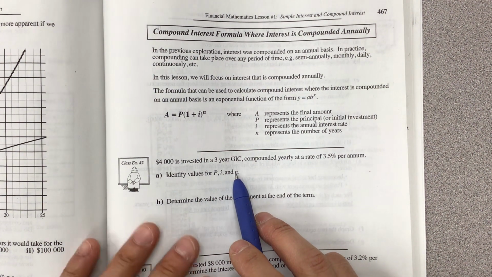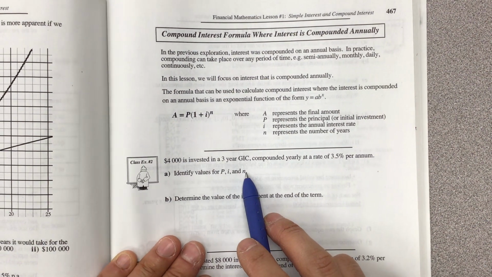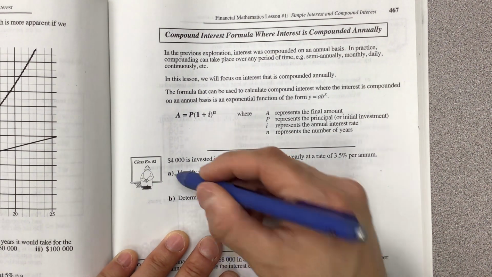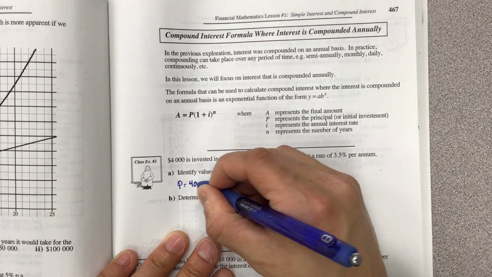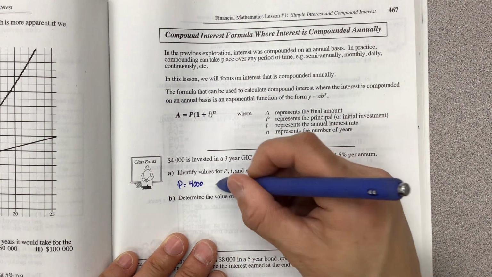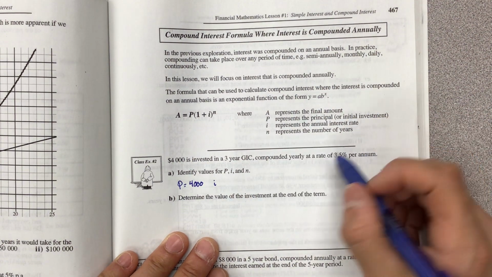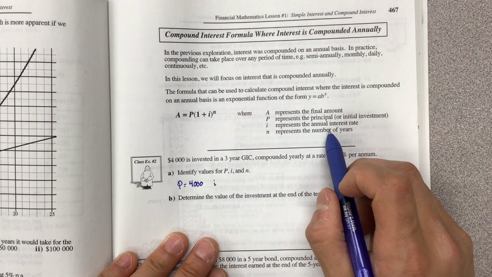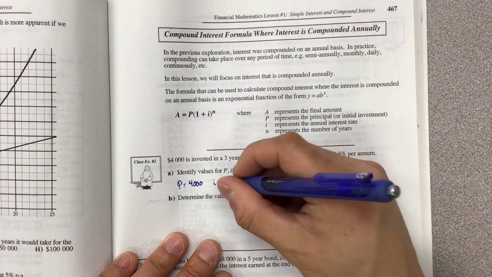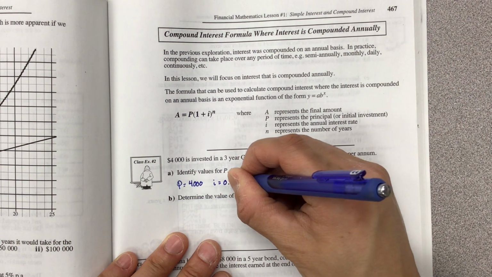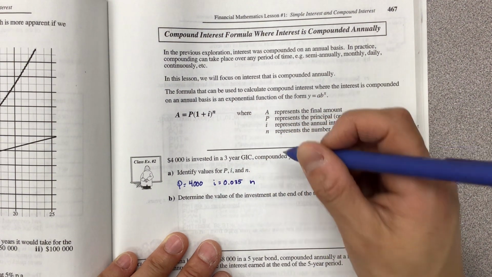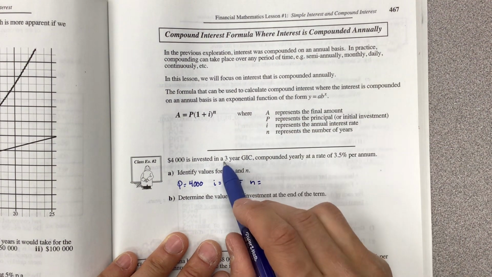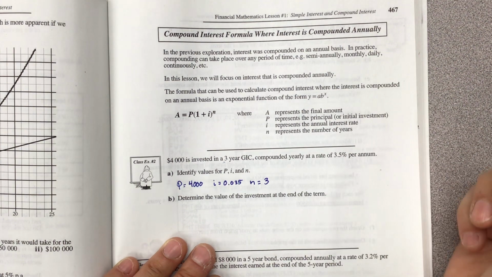P is $4,000. I represents the annual interest rate as a decimal, 0.035. And this is a 3-year GIC, so N is 3 years.